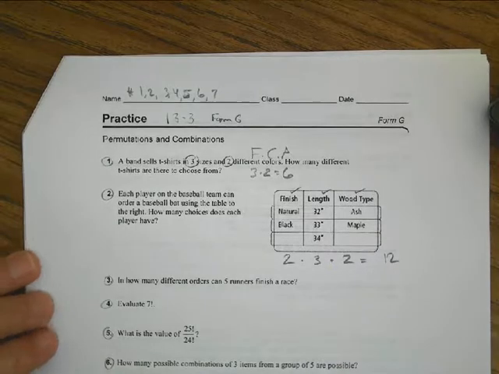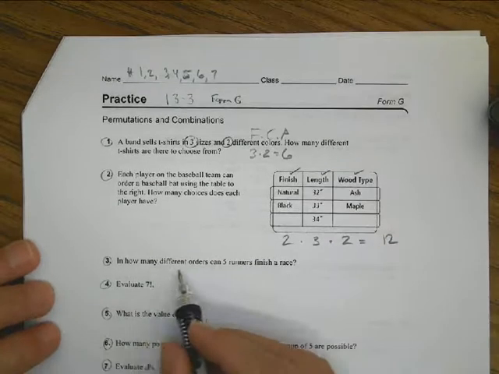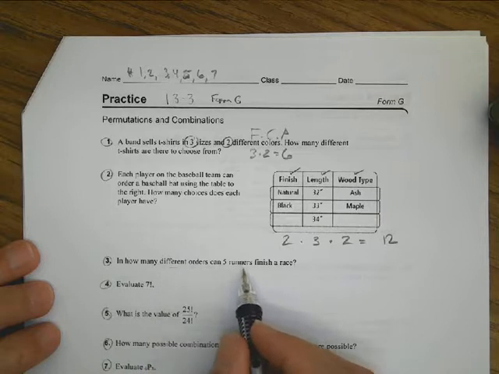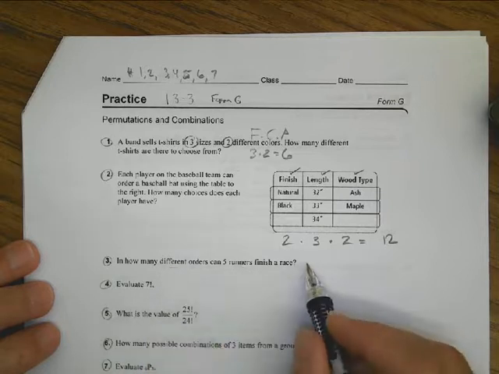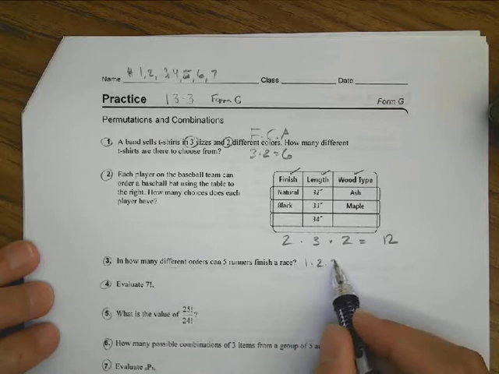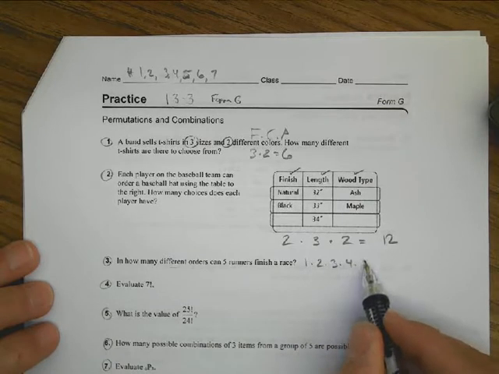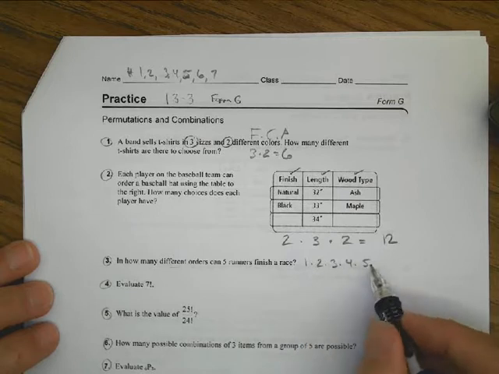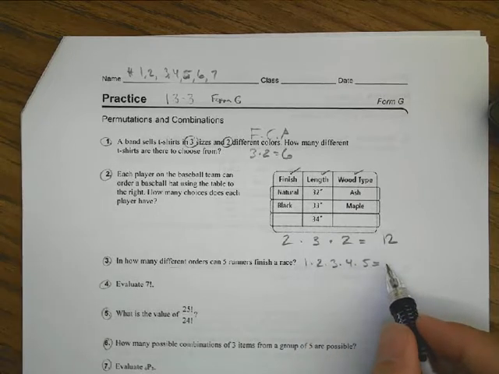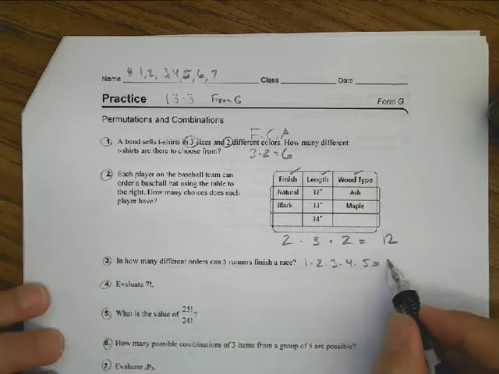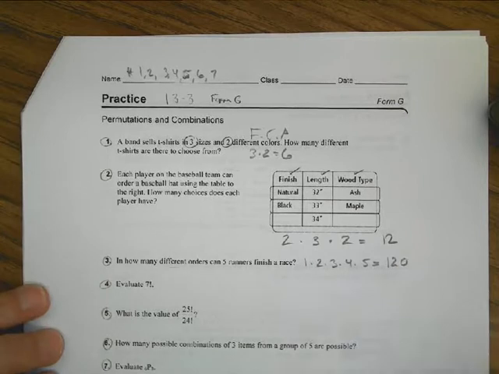For number 3, I'm looking at how many different orders 5 runners can finish a race in. Essentially, you have a first place, a second place, a third place, a fourth place, and a 5th place, and those would all be interchangeable. So if I multiply that out, I end up with how many different orders they could come in, and that would be 120.